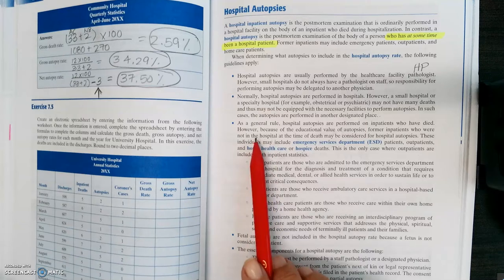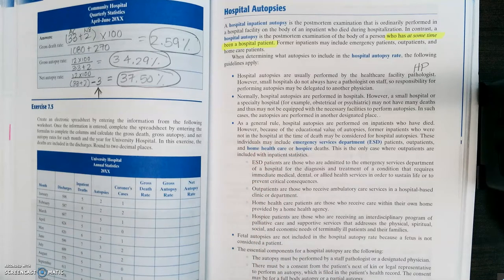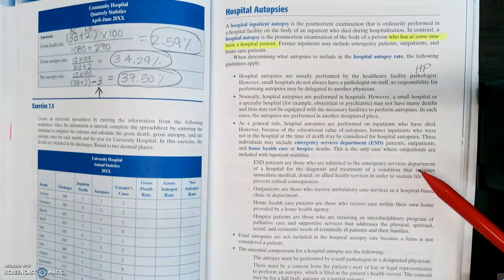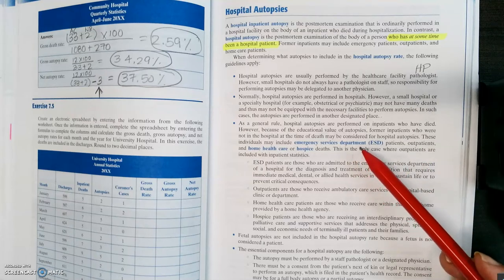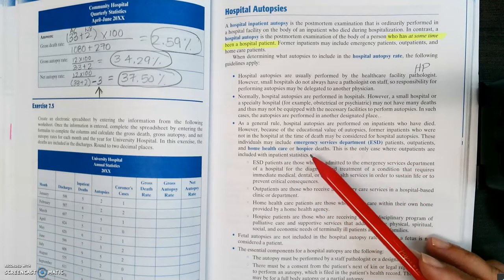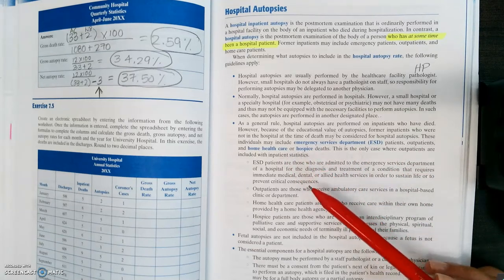Your third bullet says, as a general rule, hospital autopsies are performed on inpatients who died, right? A hospital inpatient autopsy, what we've been dealing with so far. However, because of the educational value, we're going to look into counting emergency services, outpatients, home health care, or hospice.